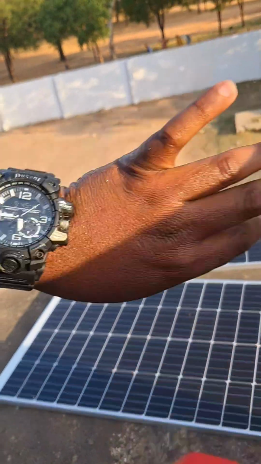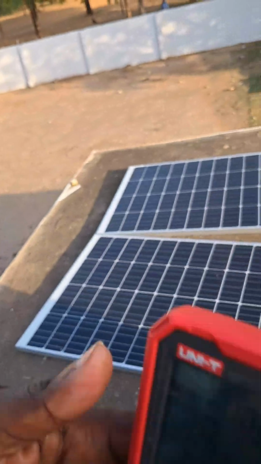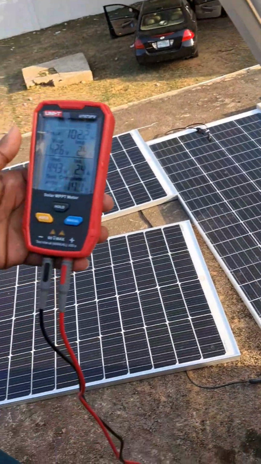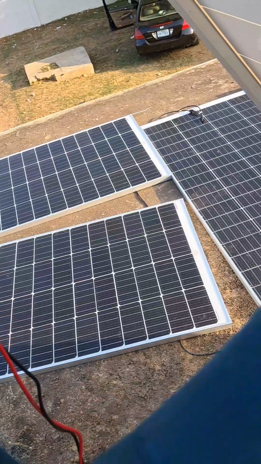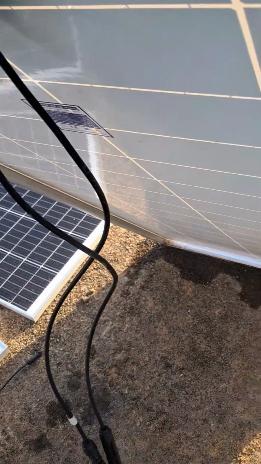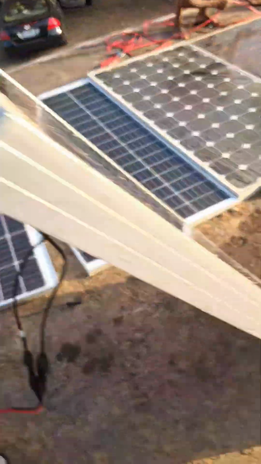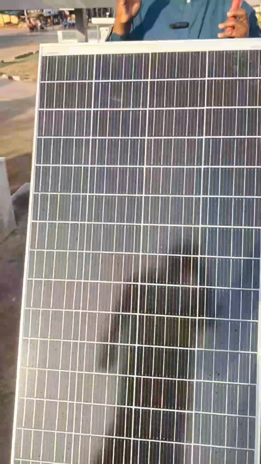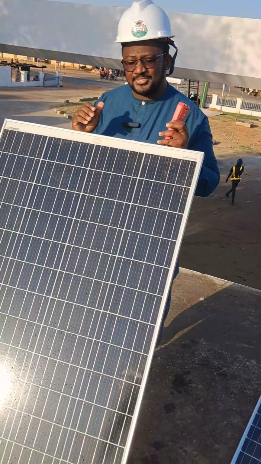Look at the time, it is quarter to 6. Of course, the sun is going almost to where it will set, so that is why the current and all the parameters will be reducing. All right, so now we have all seen that dust can lead to a reduction of the performance of a solar system.